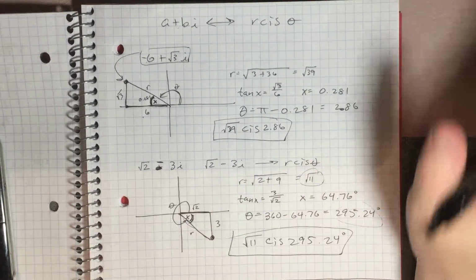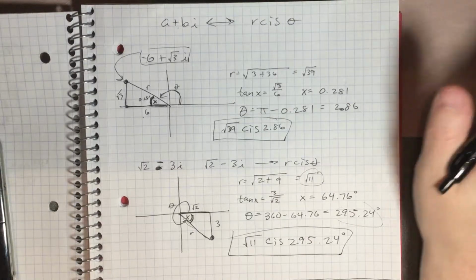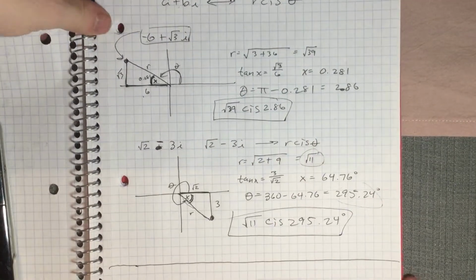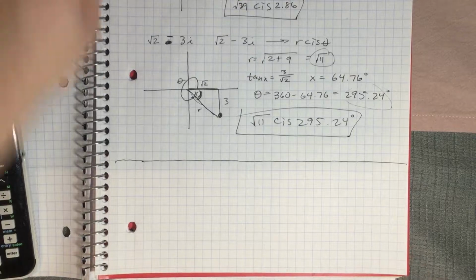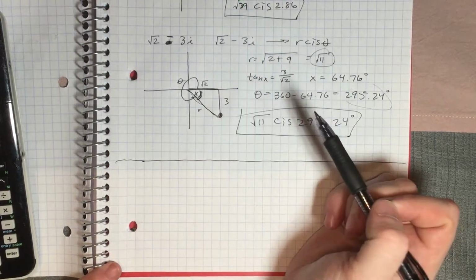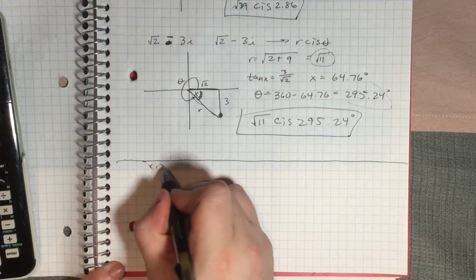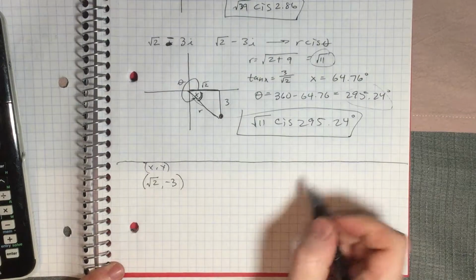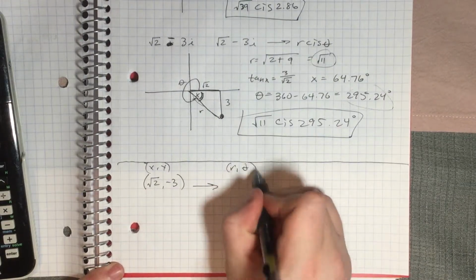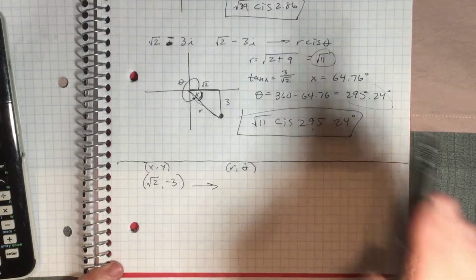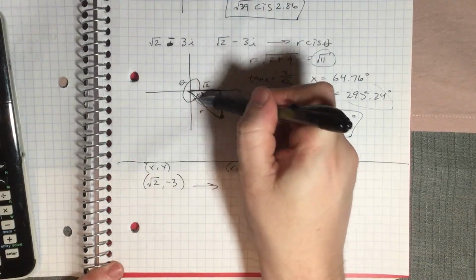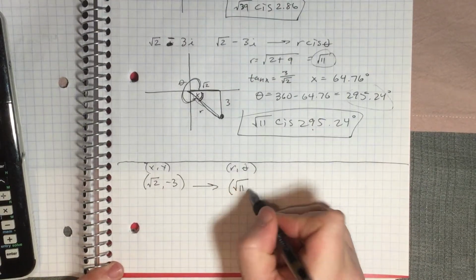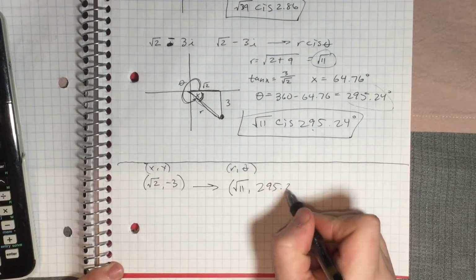This is the exact same thing we were doing when we were changing to polar coordinates. Okay, let me show you this. Let's say instead of this complex number being root 2 minus 3i, let's say I had a set of rectangular coordinates, and the x coordinate was root 2, and the y coordinate was negative 3. And we wanted to change that into polar coordinates. We do that the exact same way we just did this. You find that radius, you find that angle, and your polar coordinates would be, the radius would be root 11, the angle would be 295.24 degrees.